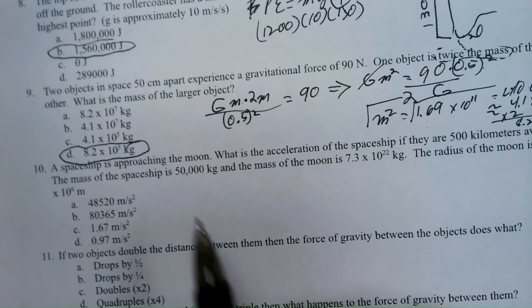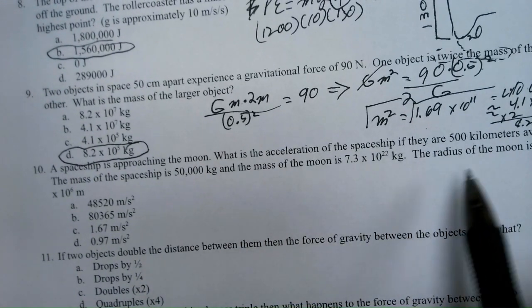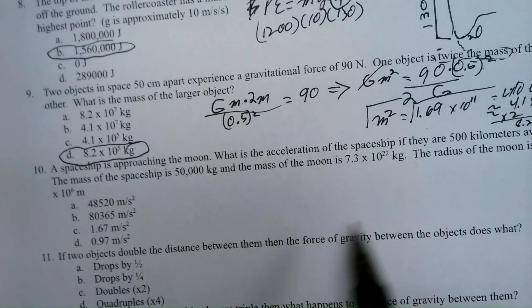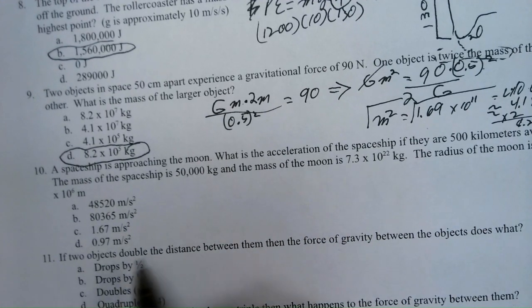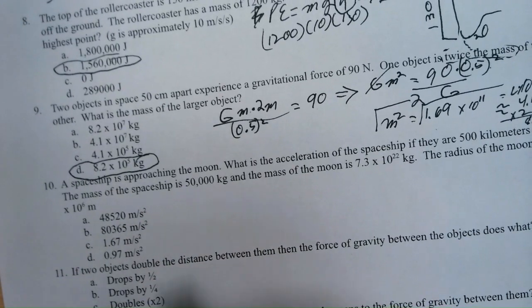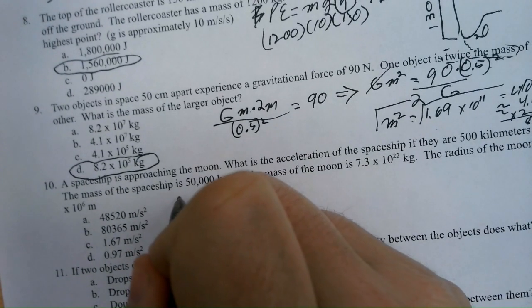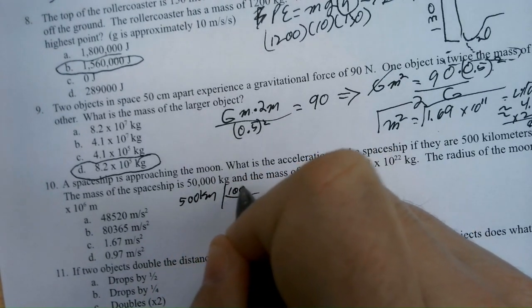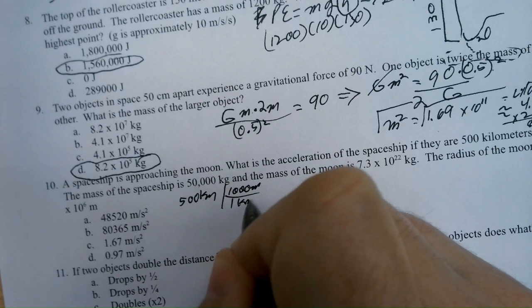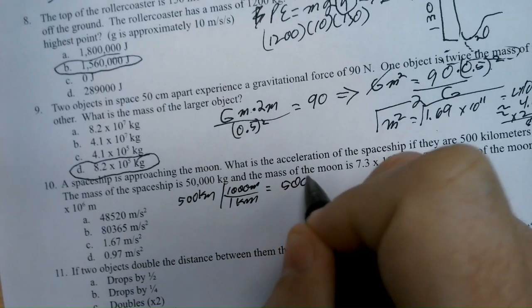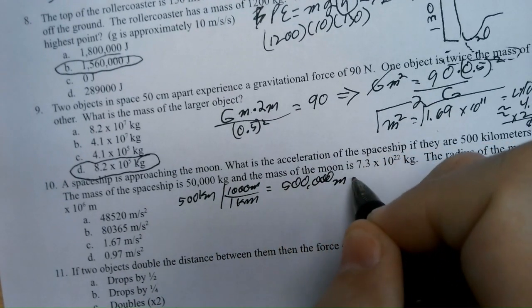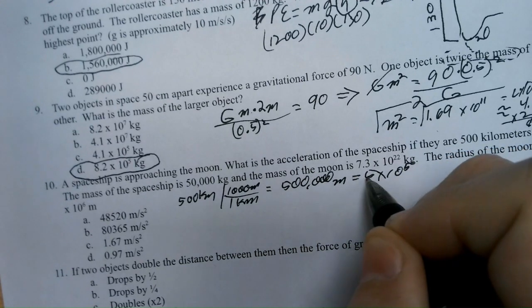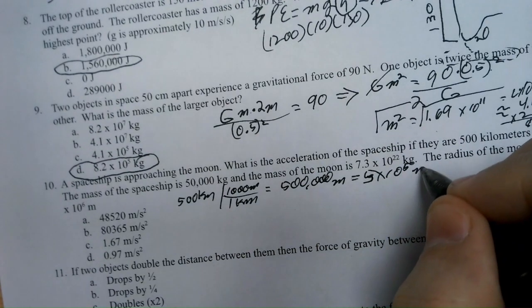All right, spaceship is approaching the moon. What is the acceleration of the spaceship if they are 500 kilometers away? The mass of the spaceship is such. The mass of the moon is this. The radius of the moon is so on and so forth. All right, so let's go ahead and convert our kilometers to meters. So that's 500 kilometers, which is going to equal 1,000 meters for 1 kilometer, which is going to equal 500,000 meters, or 5 times 10 to the 5th. And this is in meters.